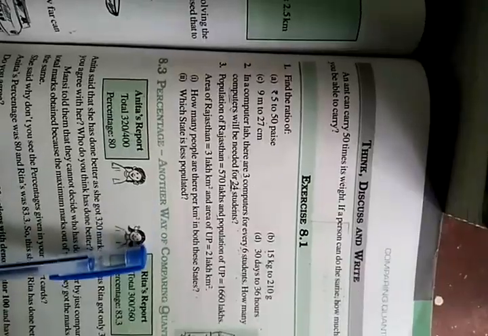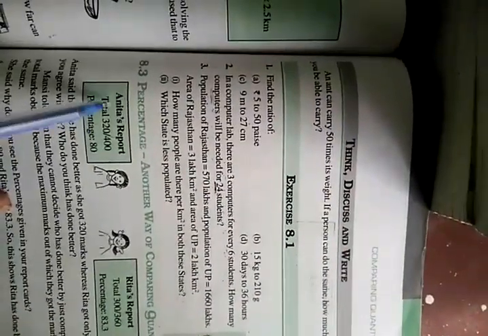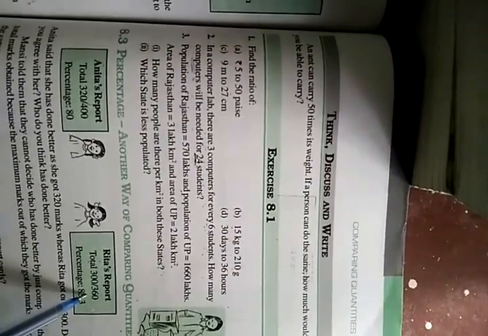So I will tell you another question, another form of comparing. You see here, I will show you percentage, another way of comparing quantities. I just told you there is not only one way, that is ratio. Another way is also there. Anita's report card shows a total of 320 marks out of 400. And here, Rita's report shows a total of 300 out of 360.